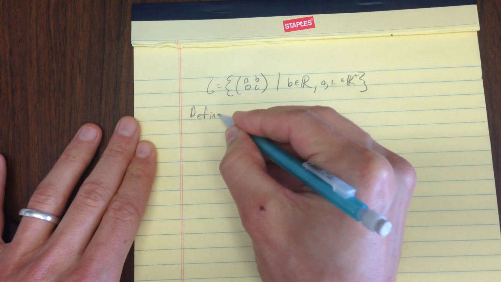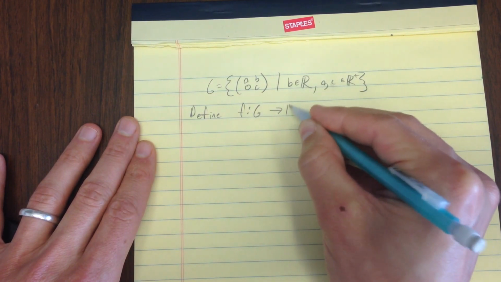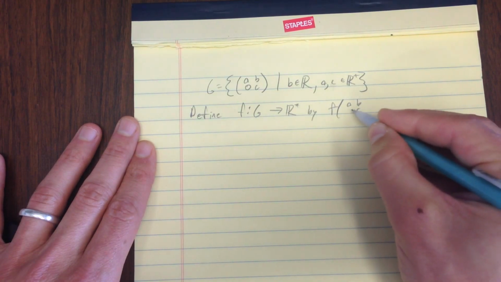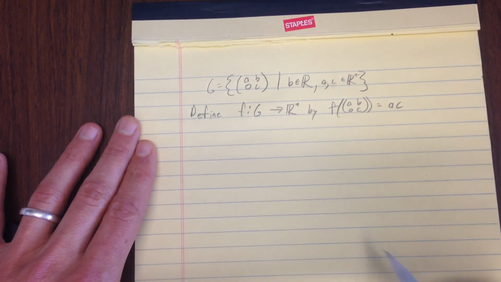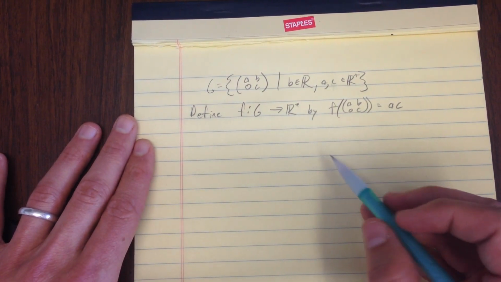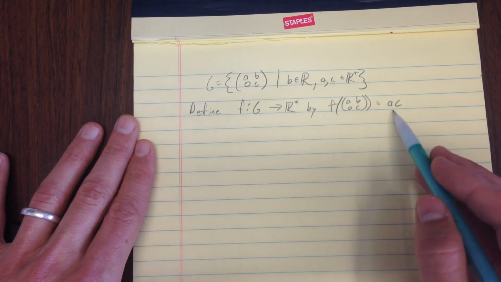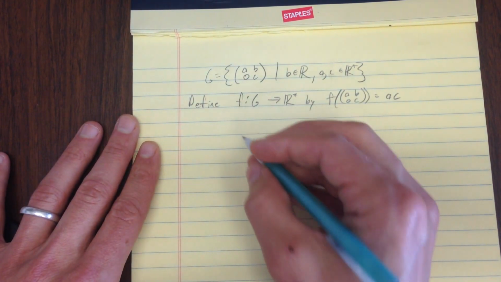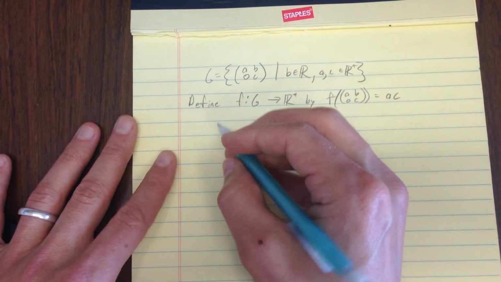Define F from G to R star by F of [A, B; 0, C] equals AC. So you believe that A times C is a non-zero number. This is essentially the function that would take the determinant of the matrix. Now, you could hopefully believe that this is indeed a homomorphism. Let's see how I do that.